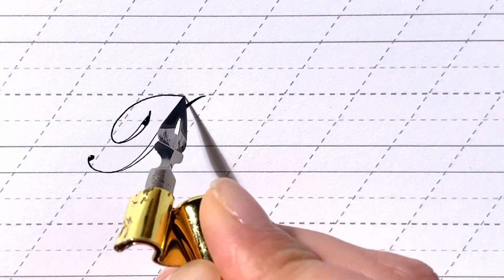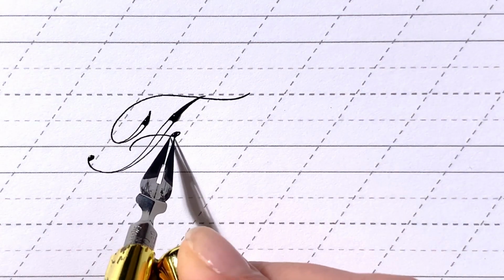Now, let's join the letters together. I deliberately didn't fill up the nib with the ink, so you can see more clearly how each stroke is being written.